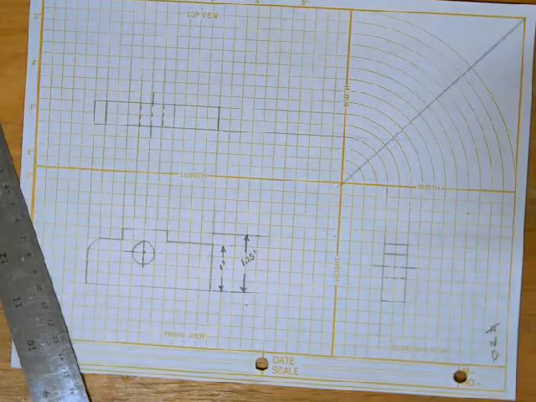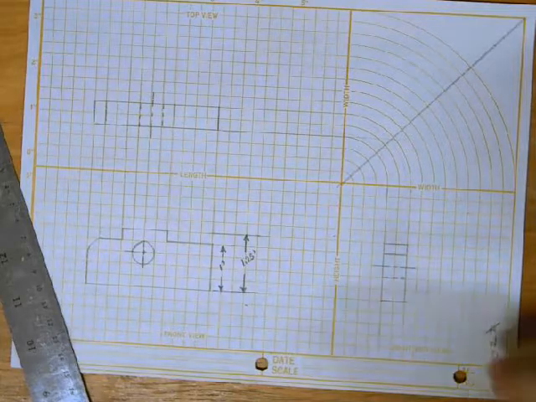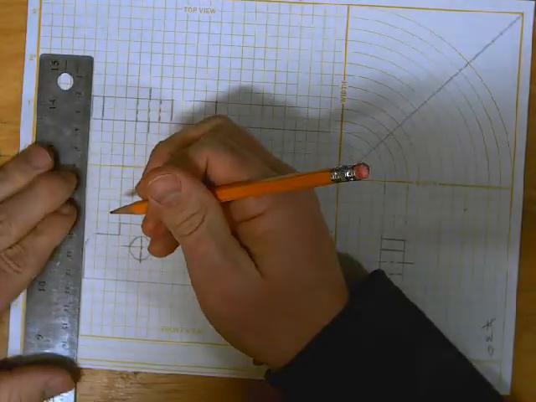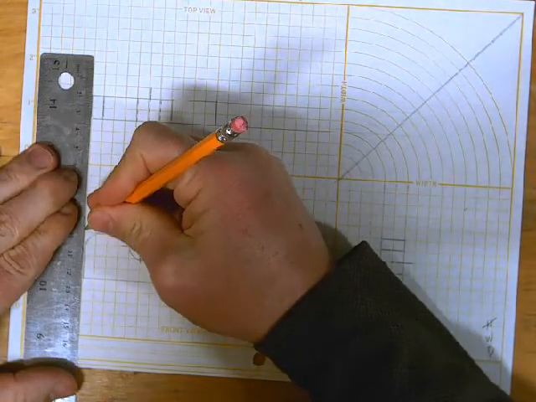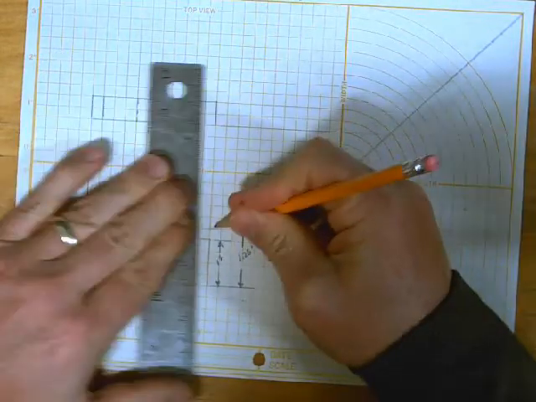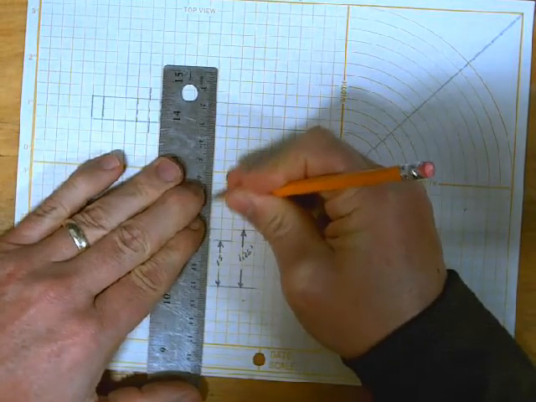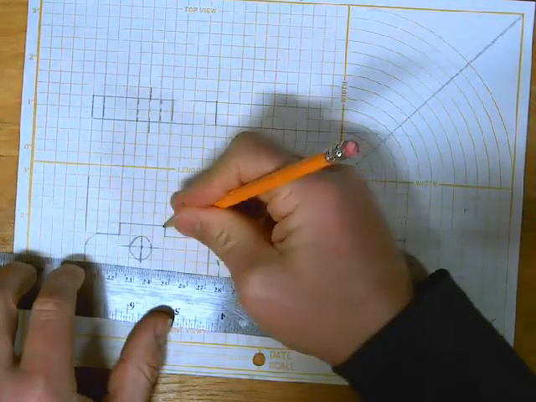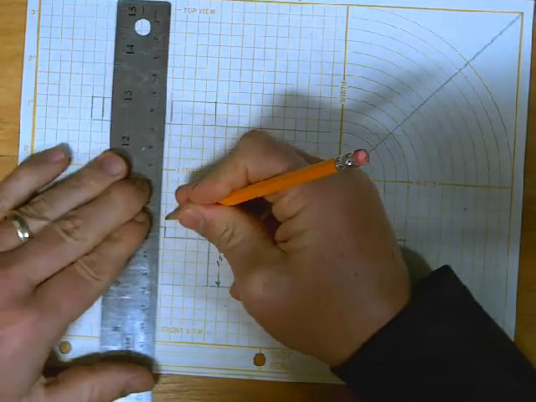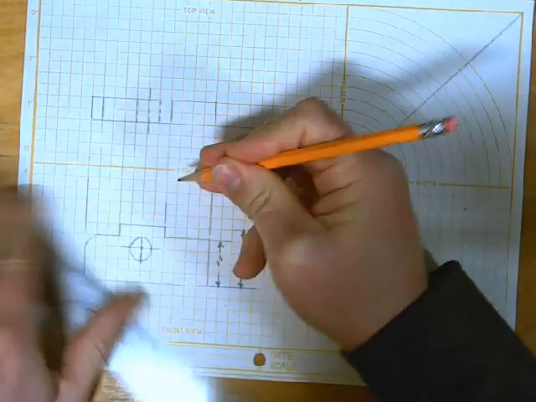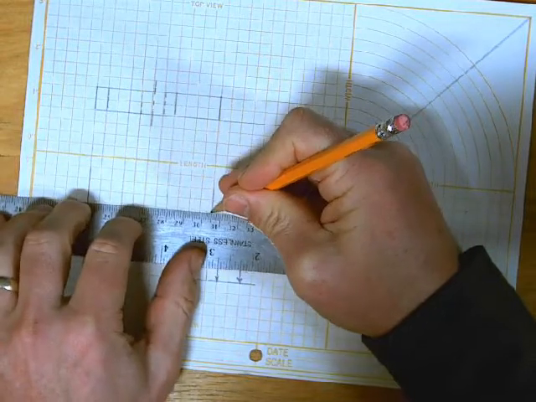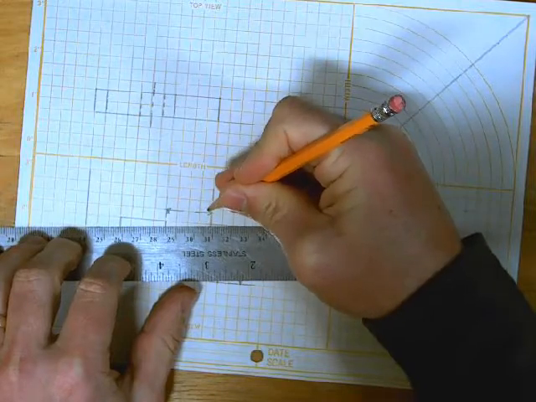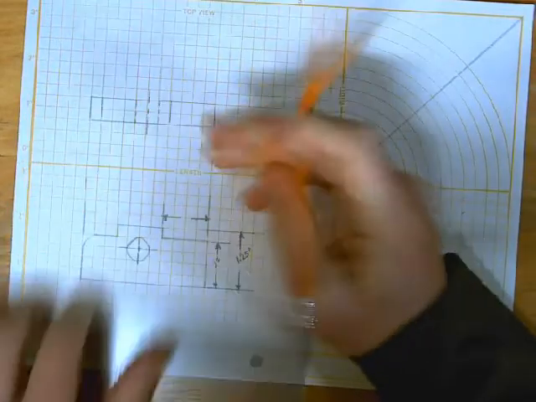The next thing that I'm going to do is dimension the overall width of the object. So I'm going to do this again on the front view. Start by bringing these lines up. Okay. Then I'm going to dimension from here to here. So again, I'll just mark this up. You can always erase. These arrowheads need to be colored in, by the way. That's kind of like the standard.